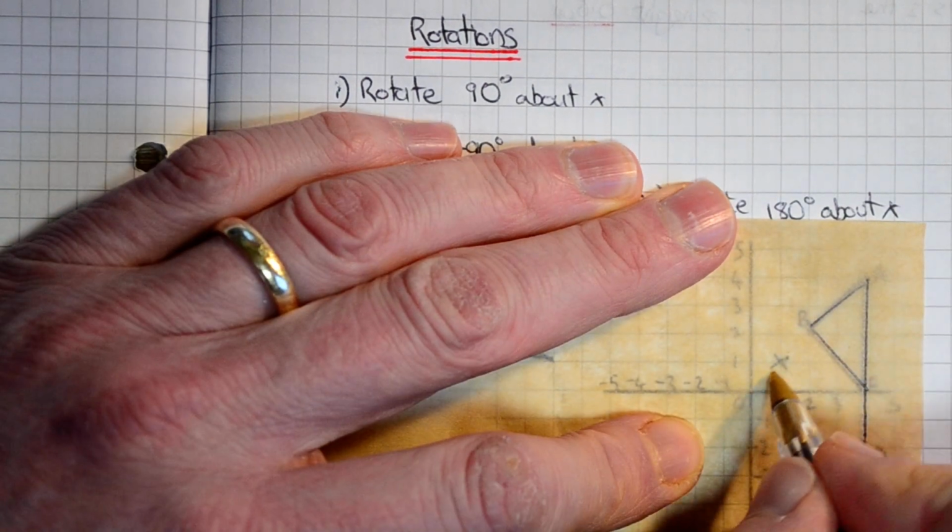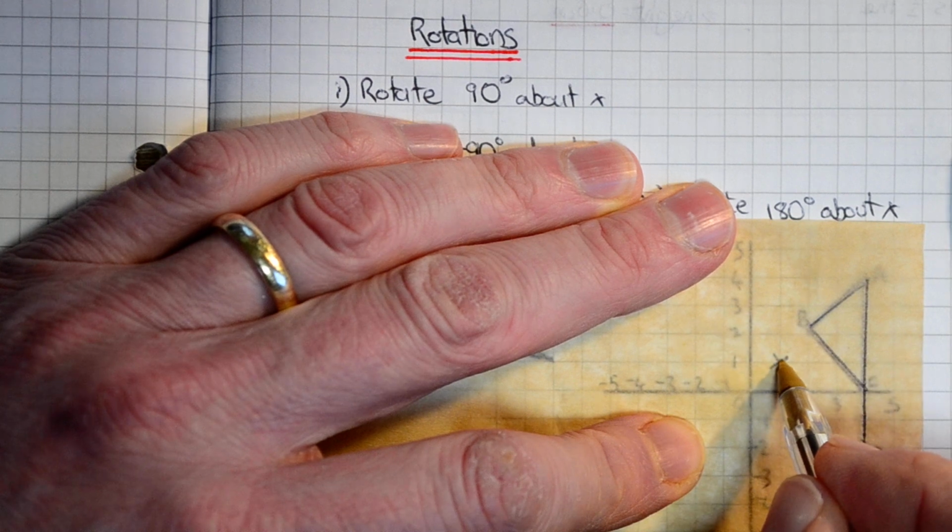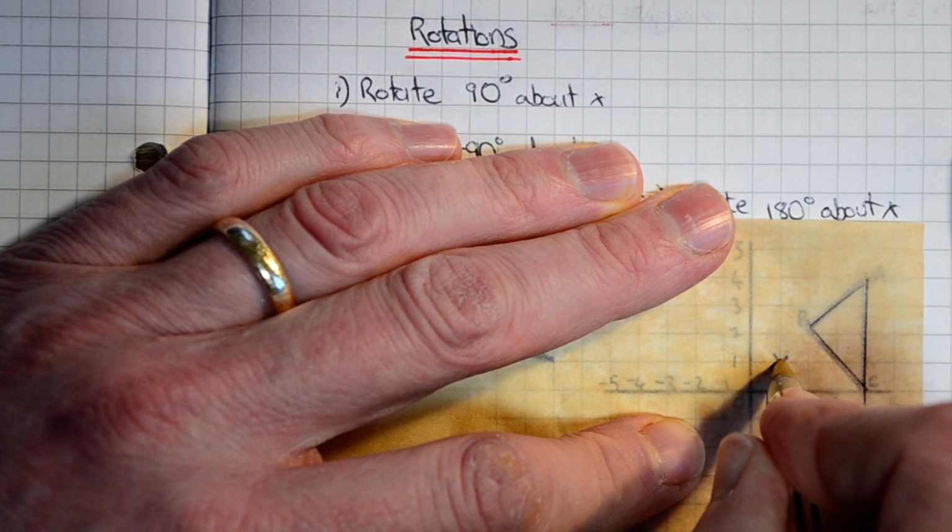And this time it's this point here that's staying still. So this is where we put a pen or a pin or something sharp to keep it in place.